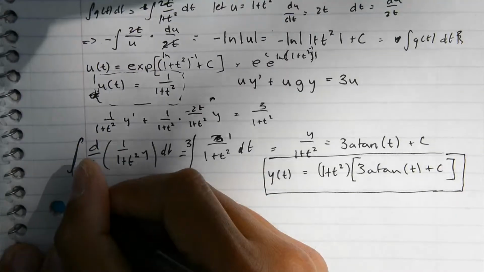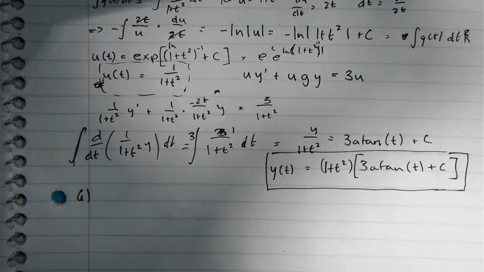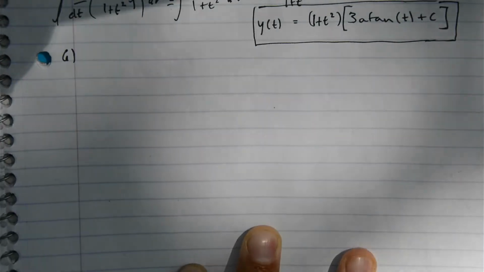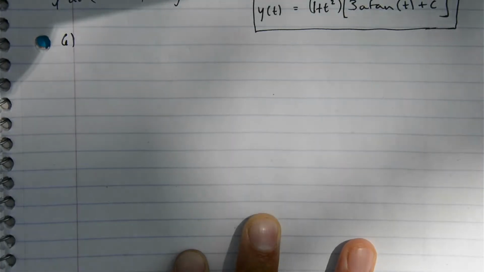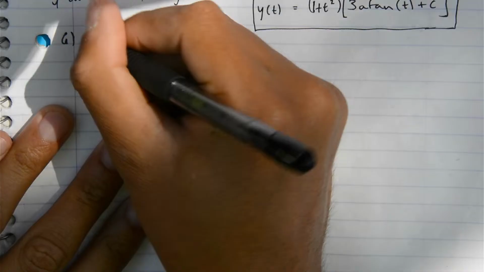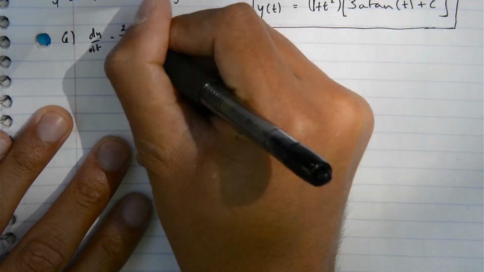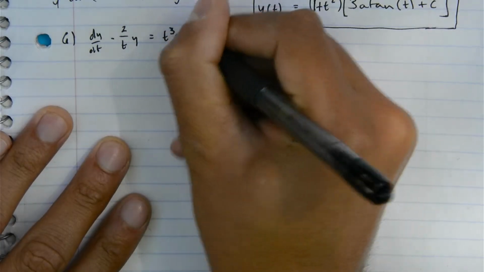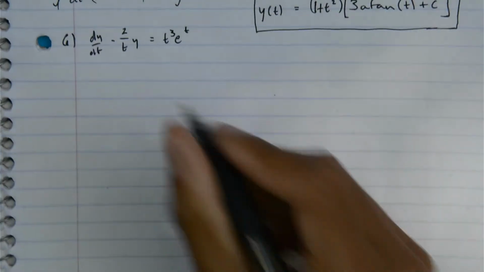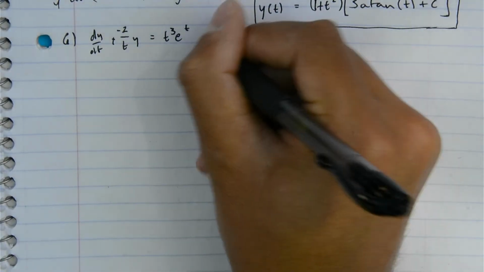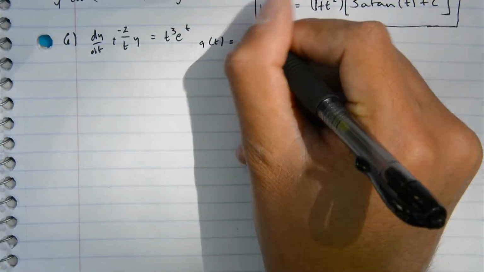I mean, just for the practice, let's just do number 6. Number 6 is dy dt minus 2 over t y is equal to t cubed e to the t. So g of t is then equal to minus 2 over t.